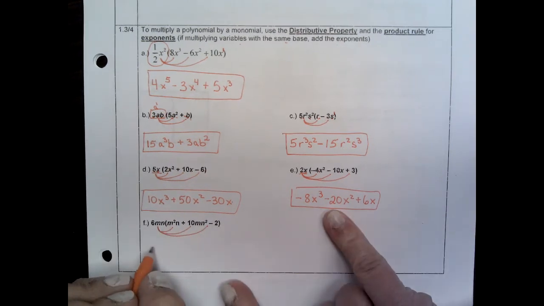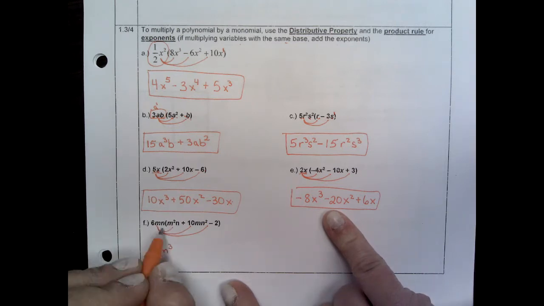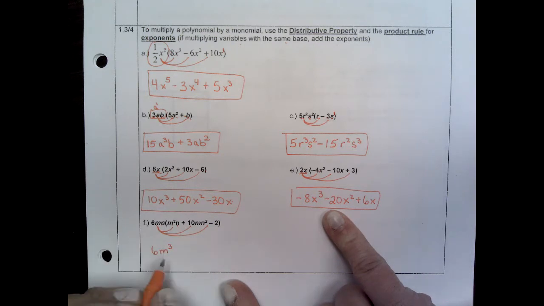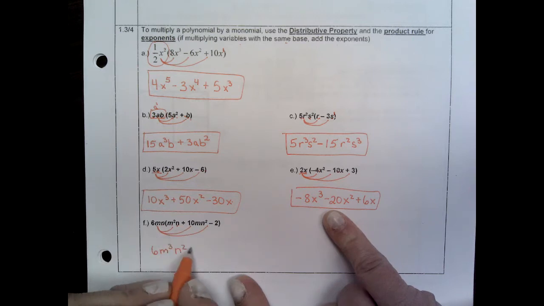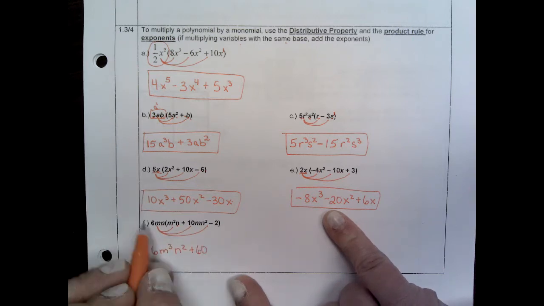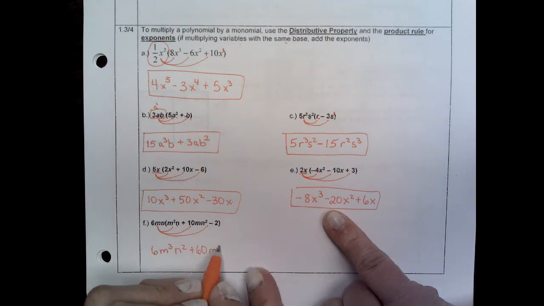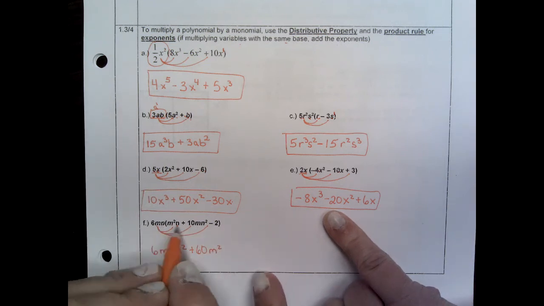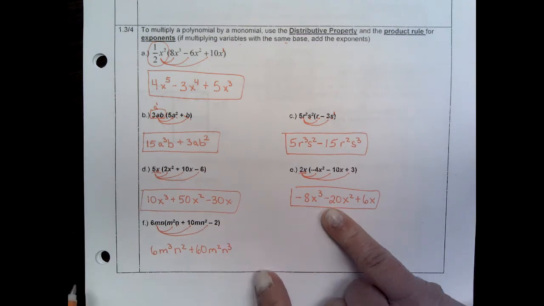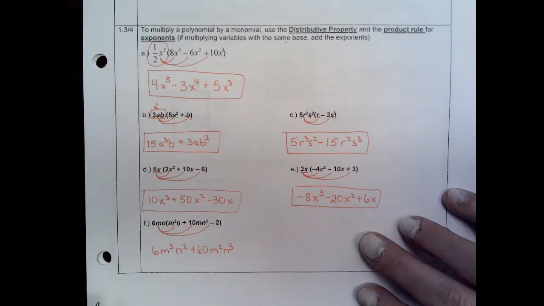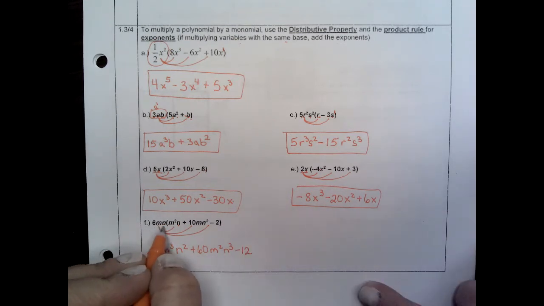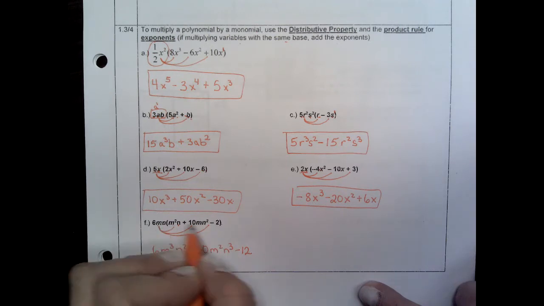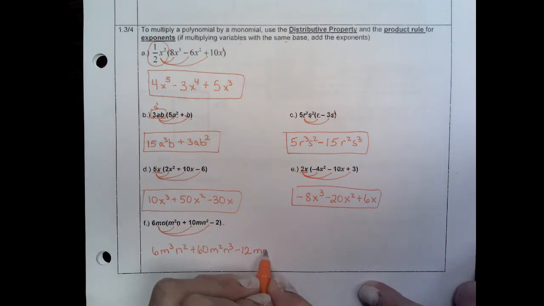Okay, so 6 times 1 is 6. M times m squared is m to the 3rd. N times n is n squared. 6 times 10 is a positive 60. M times m is m squared. N times n squared is n to the 3rd. 6 times -2 is negative 12. M, there's no M there. N, there's no N there. So it just stays M, N.